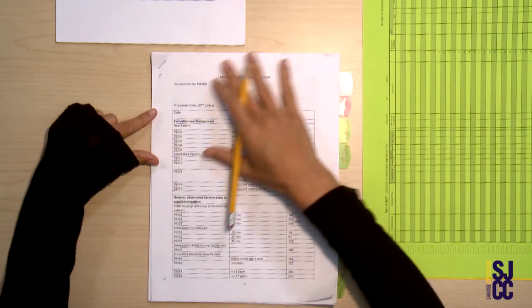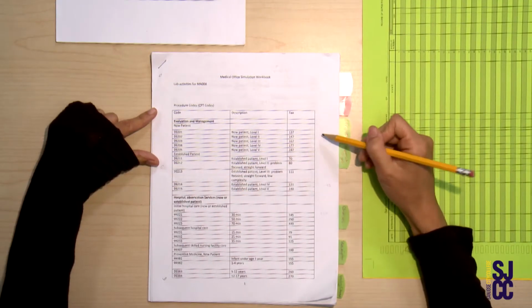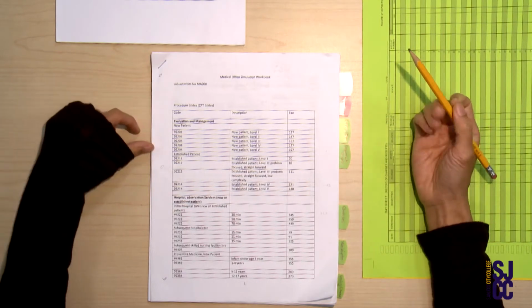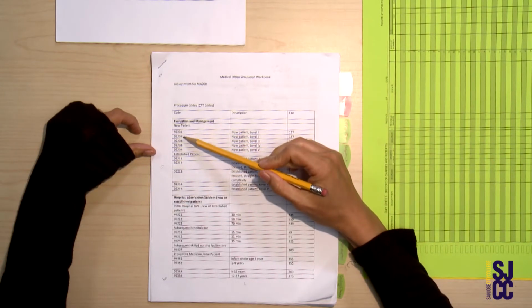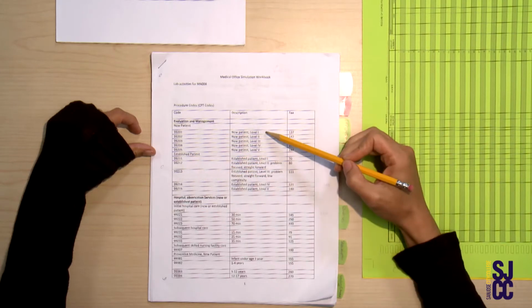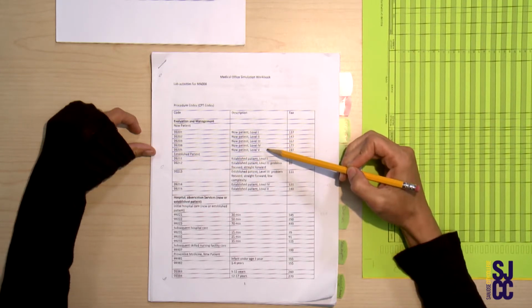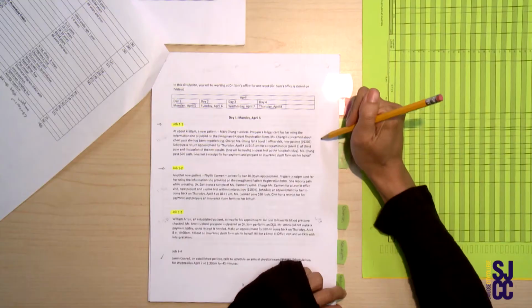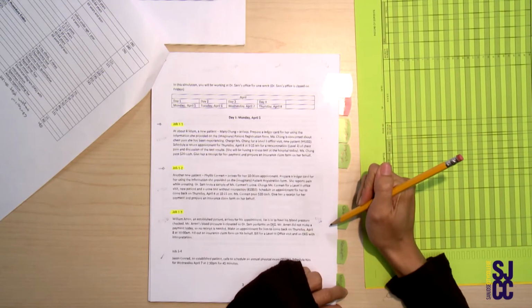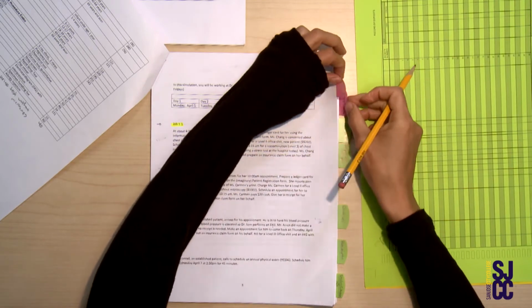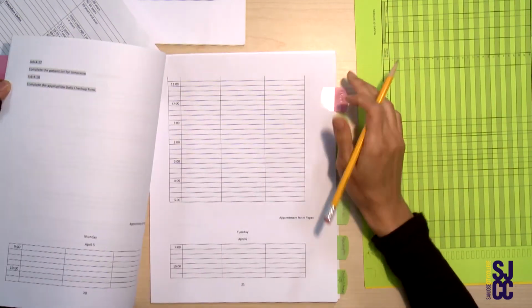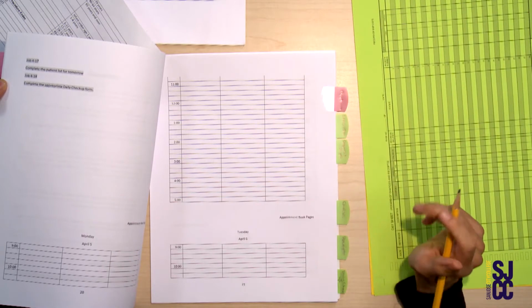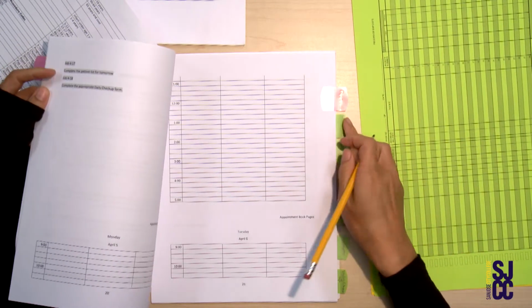of the major parts. So the front cover has some of our CPT codes, and this is our fee schedule. So it's organized by the CPT code, and then a brief description of what the CPT code refers to, and then the fee for Dr. Sam's office. On the first page over, we have the actual scenarios that we'll be doing. Okay. And then I have a tab here for the appointment book portion of the exercise.